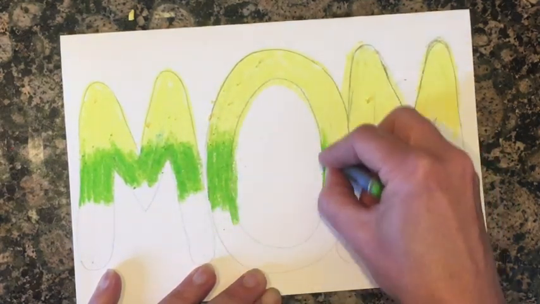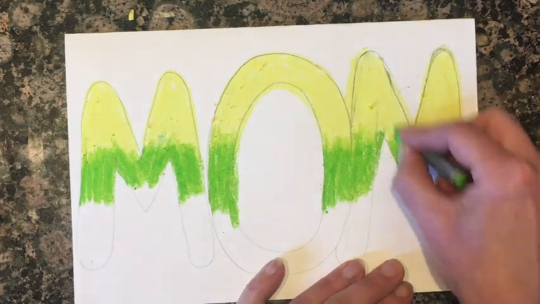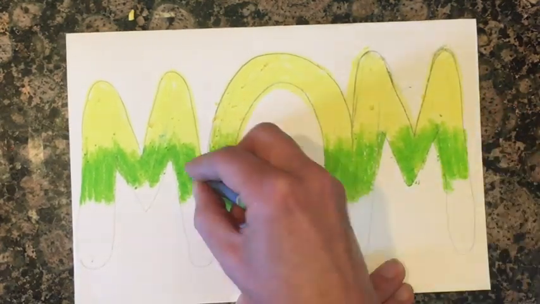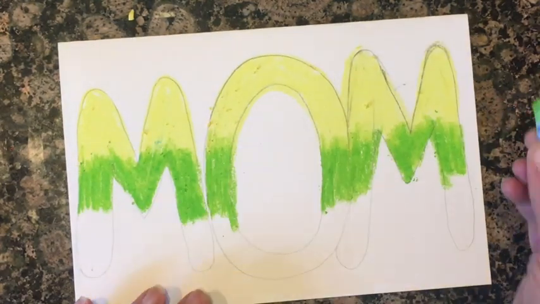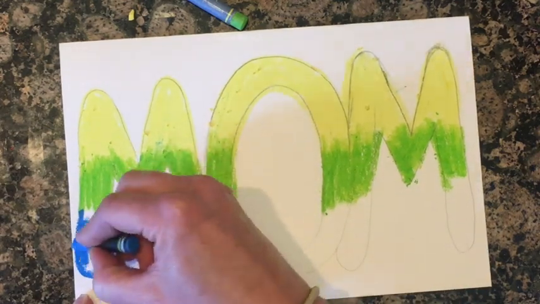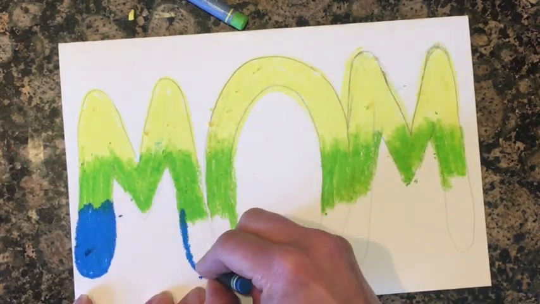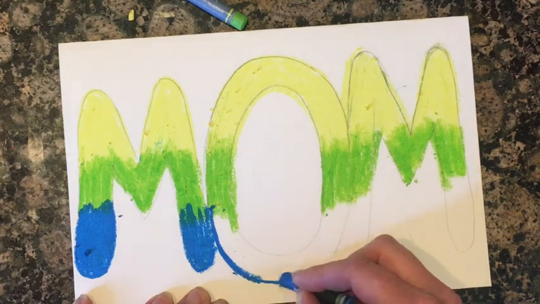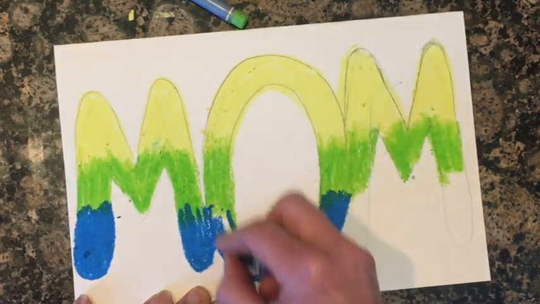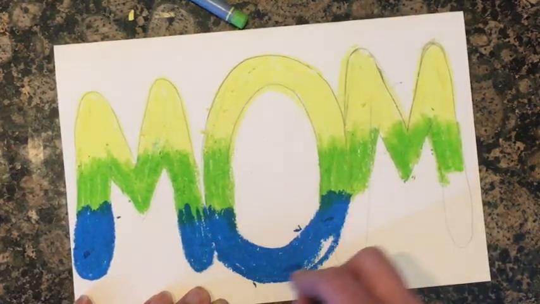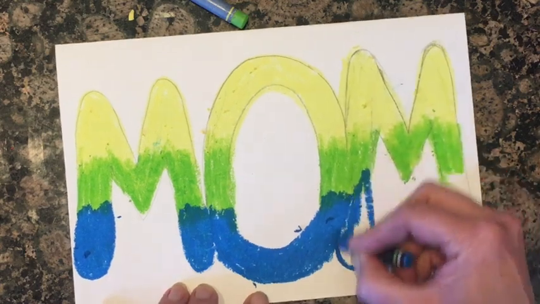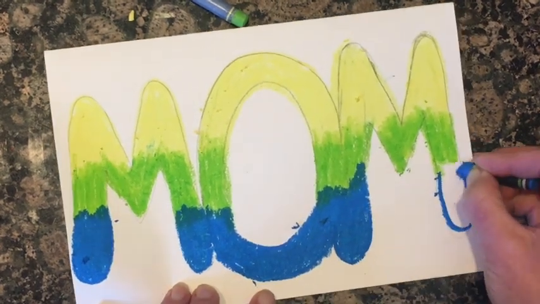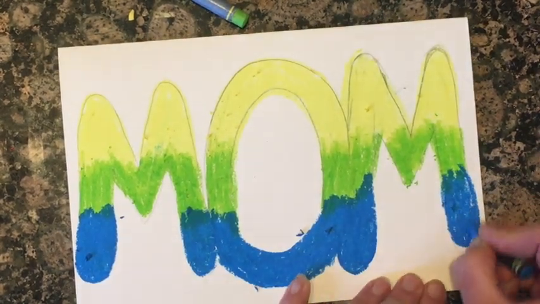So I'm picking my green. I'm going down 1/3 of the way using that green color, and then I'm going to change over to my last color, blue, outlining and then filling it on the inside. Now graffiti artists love to use a blending technique like this, but of course you can see that my colors don't blend very well. What I'm going to do is a little trick when you're using your crayons like this.